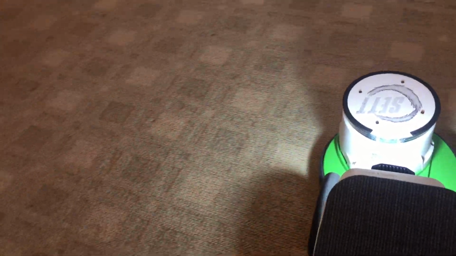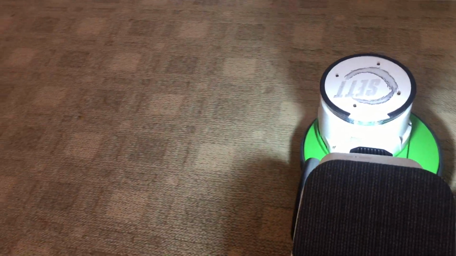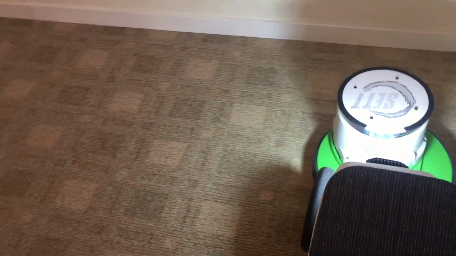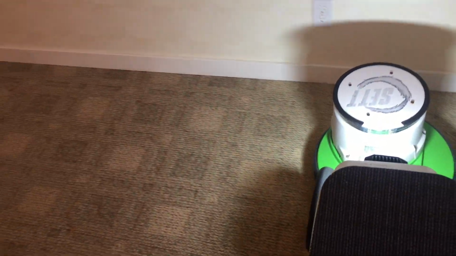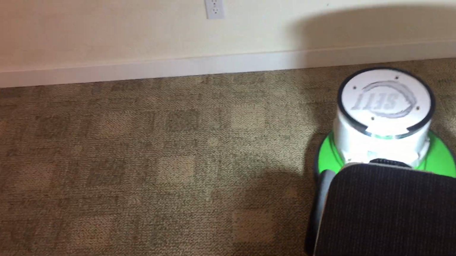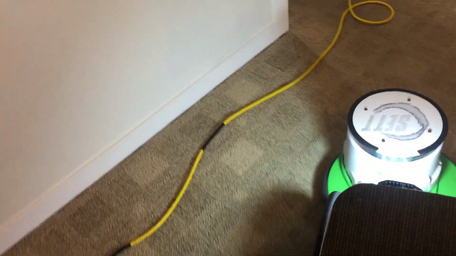And one thing you do want to always be careful of is not to over-wet the carpet, because this type of carpet is more prone to wicking, because the loops will tend to hold moisture under the loop, so they remain damp or wet underneath longer, which contributes to wicking.